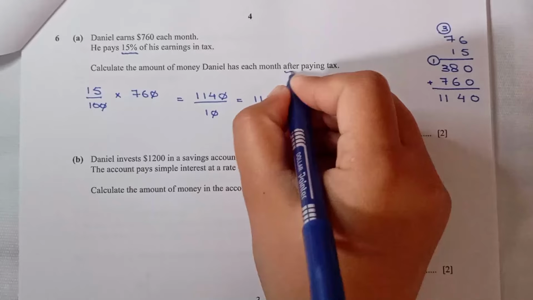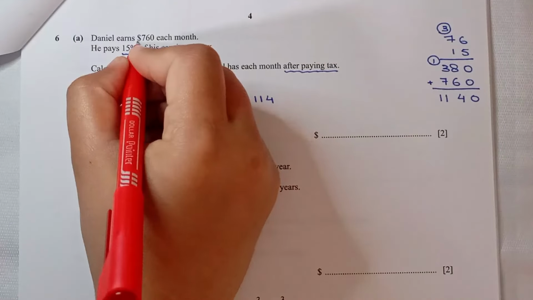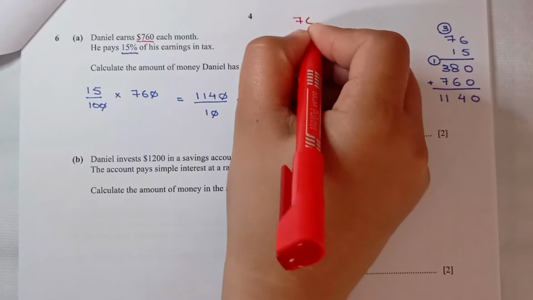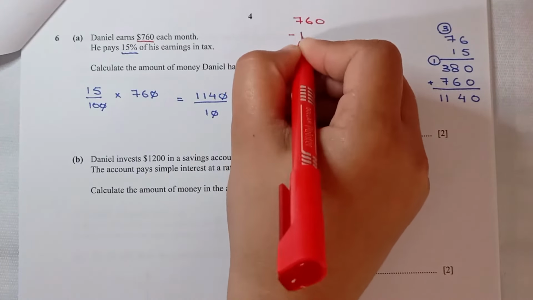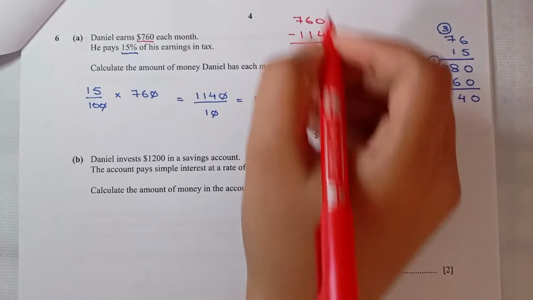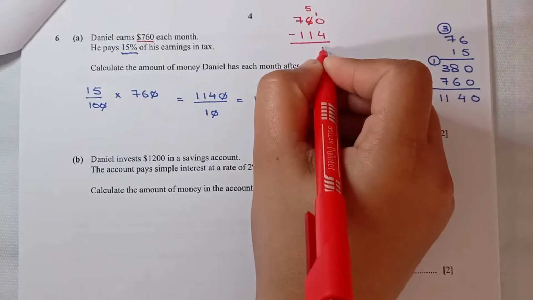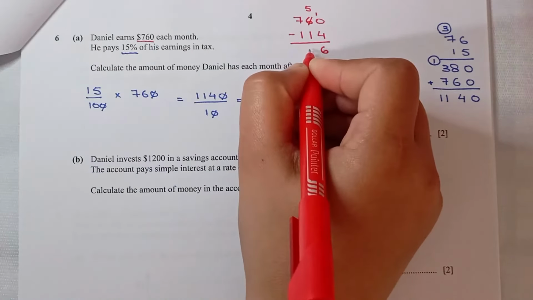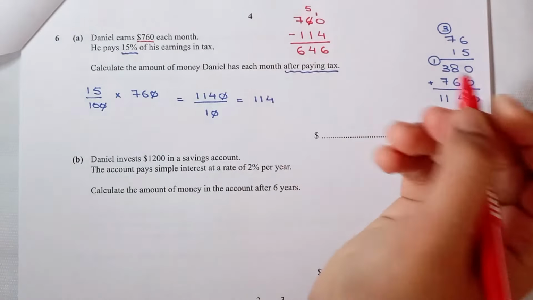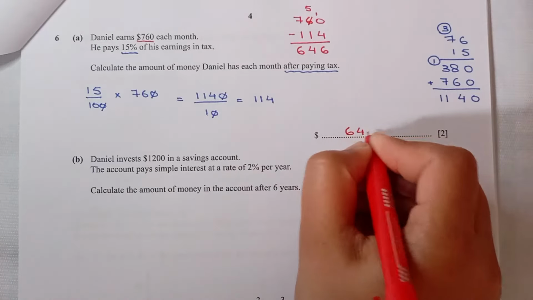Okay, so after paying tax, it means from his monthly income we need to subtract the tax. So we have 760 and then subtract the tax 114. This would be the income after paying the tax. So we have 5 over here. 10 minus 4 would be 6. 5 minus 1 is 4. And 7 minus 1 is 6. So the monthly income after paying tax is $646.